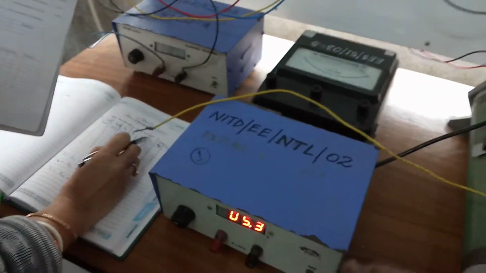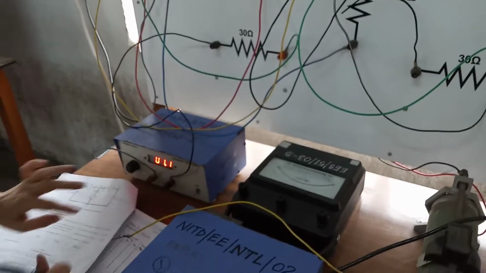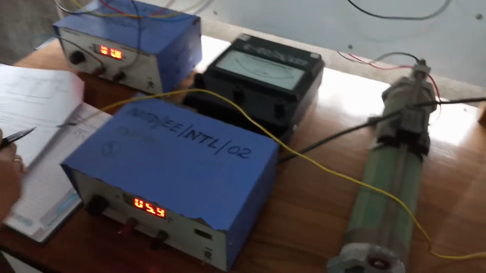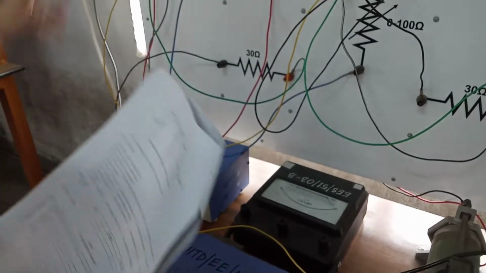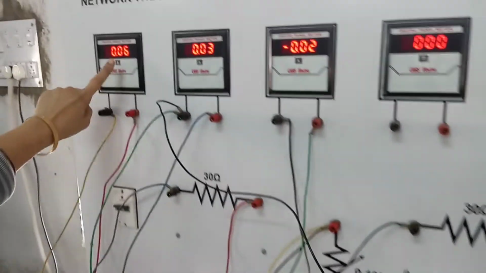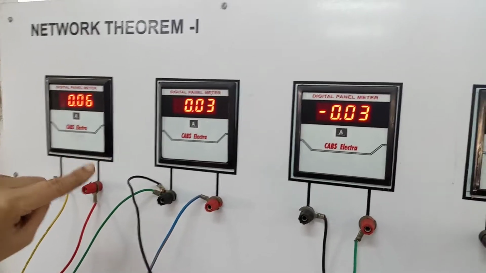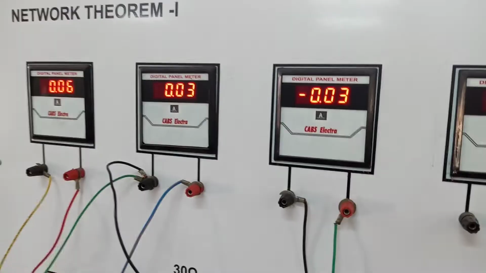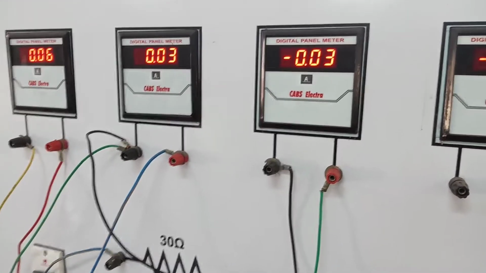Now we are going to take the next set of readings. That means V1 is connected only, and we will measure all these three currents. So now I am making it on. Sorry, it's not required, we can switch it off. Now these are the measurements, that is I1A. Next is I2A, and this one is I3A. Let me write it out.